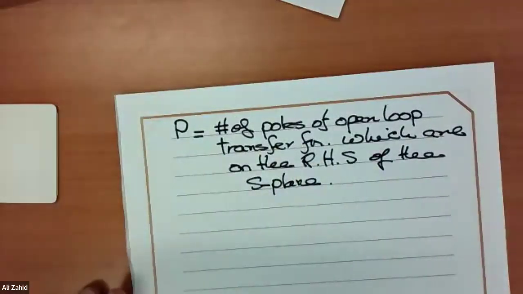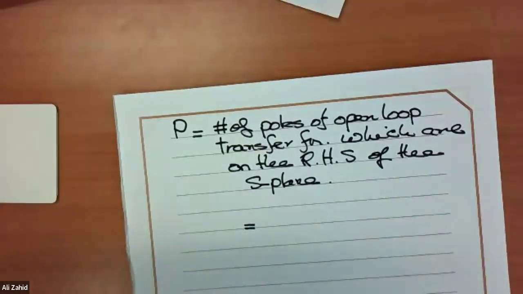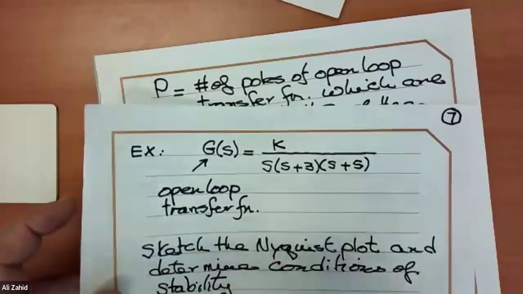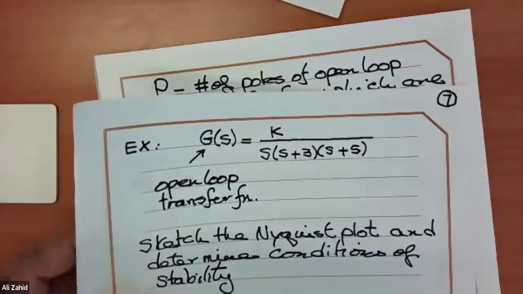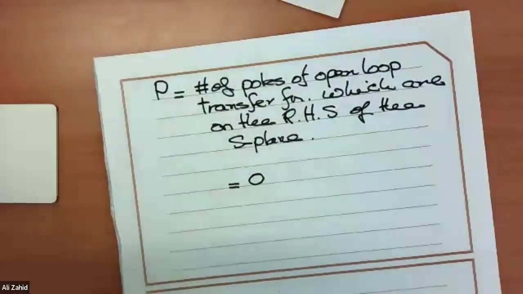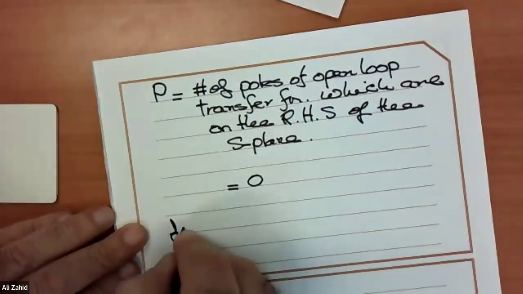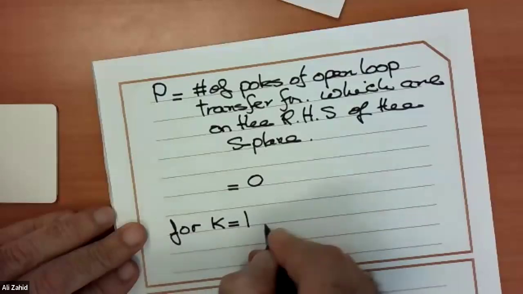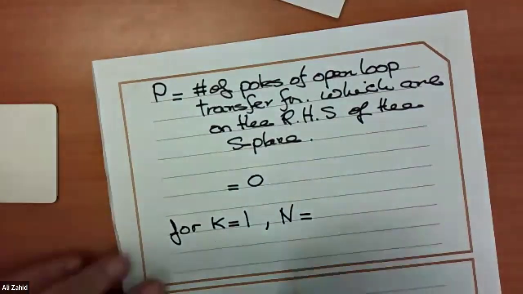Clear so far? How much in our example? Where is the example? This one. Do we have any poles on the right-hand side of the S-plane? No. So P equals what? 0. Did you follow me? Yes. Now, for K equal to 1, what is N?